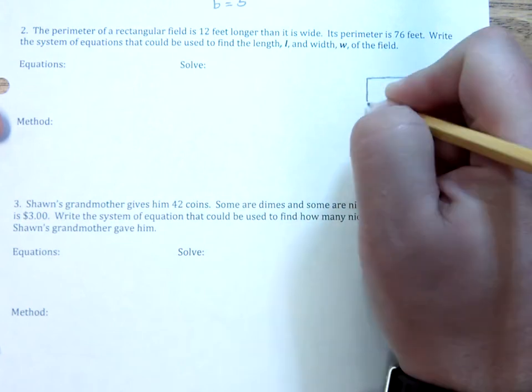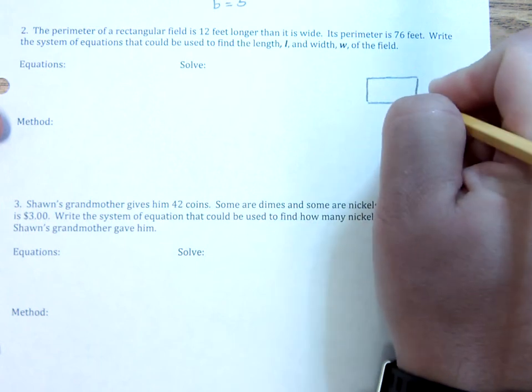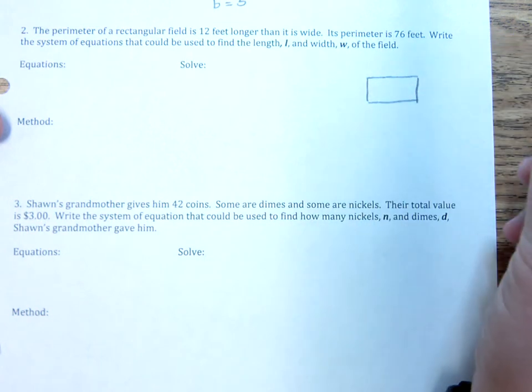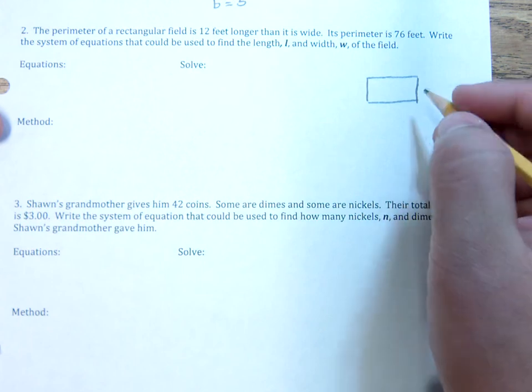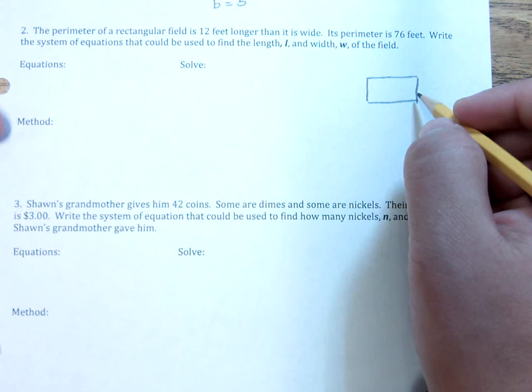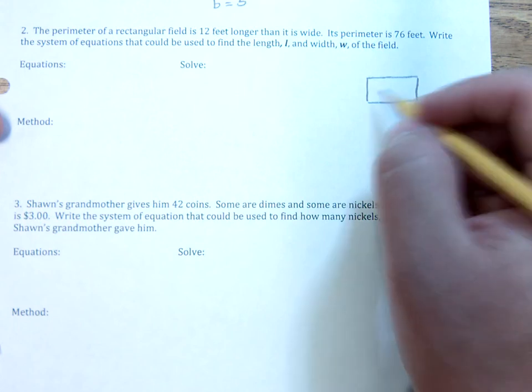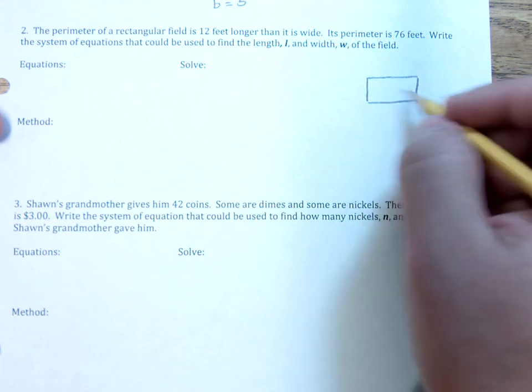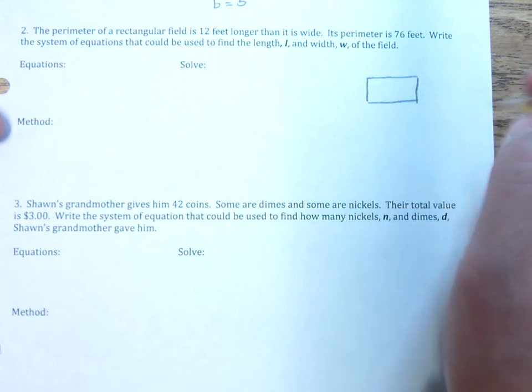So just off to the side, I'm going to draw my rectangular field. The more we do these in class, you're going to see that, now this is a good rectangle. The more we do these in the class, sometimes they're going to look like a square. But remember, it's not about what the picture looks like. It's about what the dimensions of the sides are. I know this isn't a square because the length and width aren't going to exactly be the same.